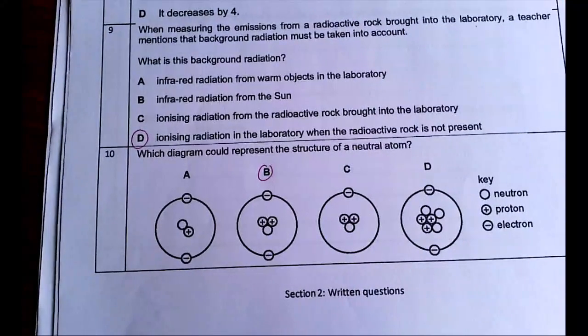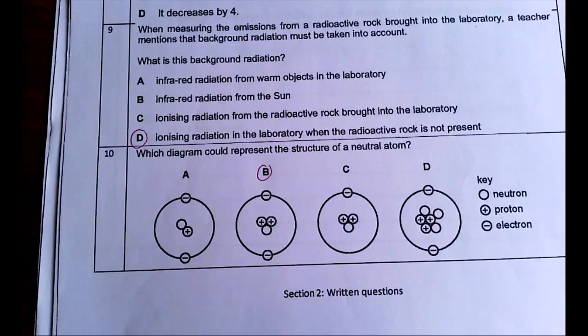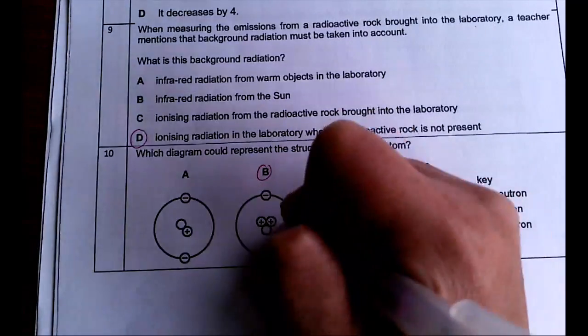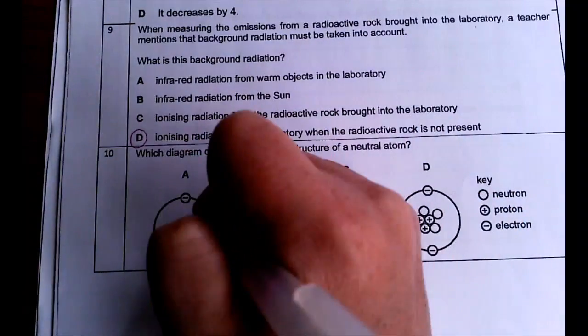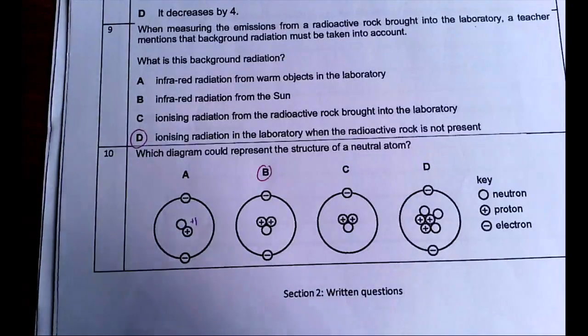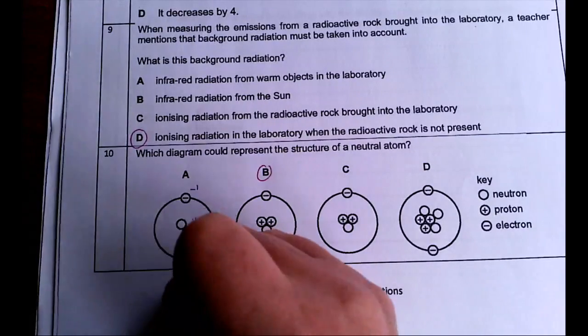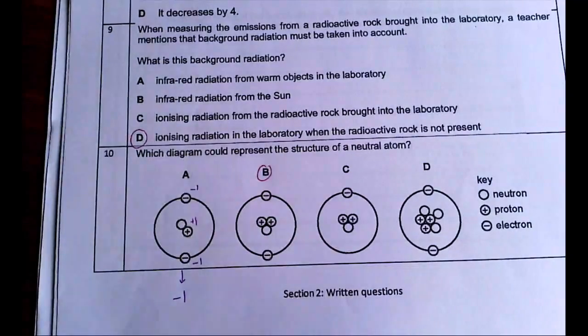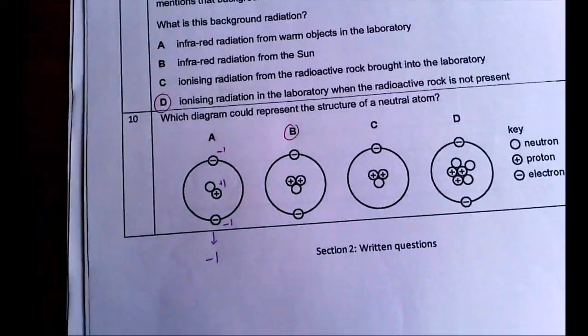And last but not least, question 10. Which diagram could represent the structure of a neutral atom? Neutral is to do with the charge, so I need the total charge to be 0. Let's start at the beginning. We've got +1 in the nucleus from 1 proton, and -2 from the 2 electrons orbiting. So the total charge of this one is -1, so it can't be A.